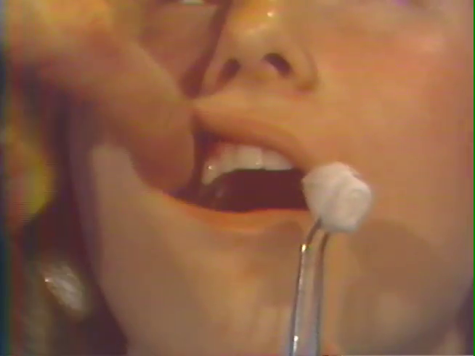I will now demonstrate the cotton roll placement for the anterior superior dental nerve, right side. Tip your head back just a little. Relax your cheek.